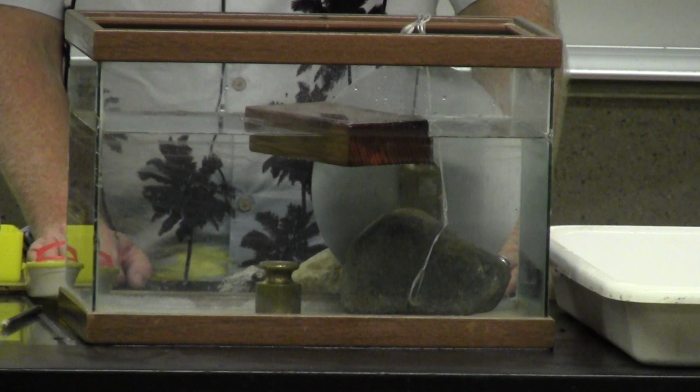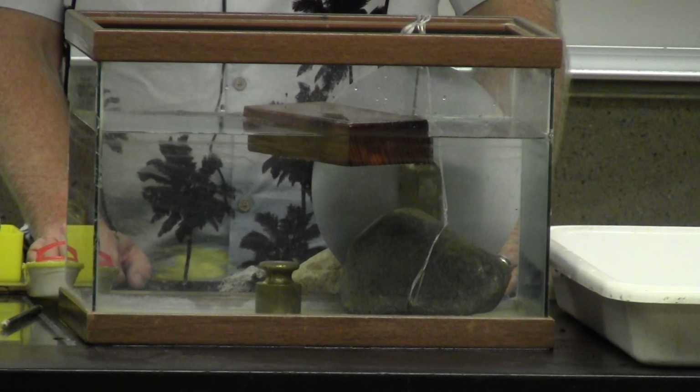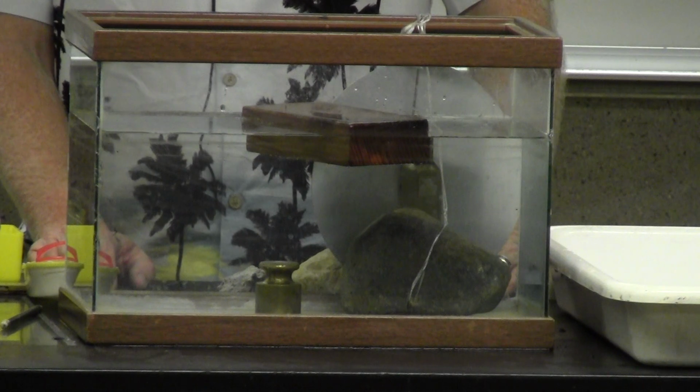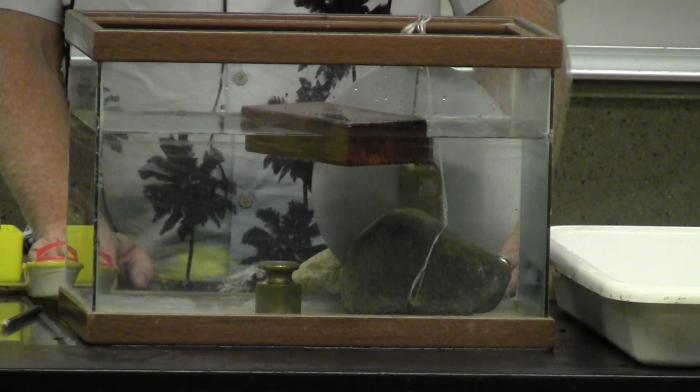And if you think this through for a while, you hopefully are getting to the point of, if I could find something that would not sink or float, that would be the magical key, right?